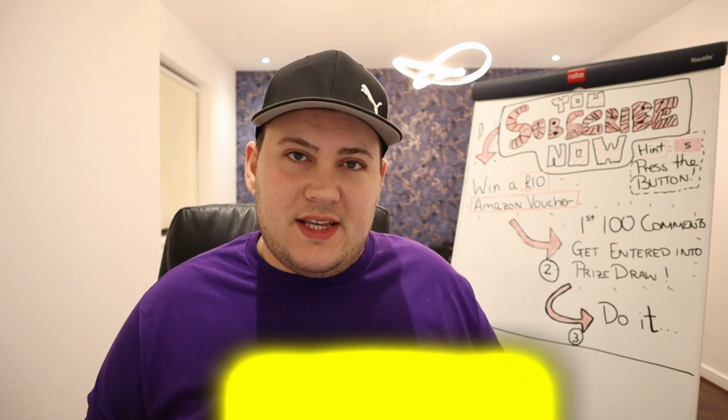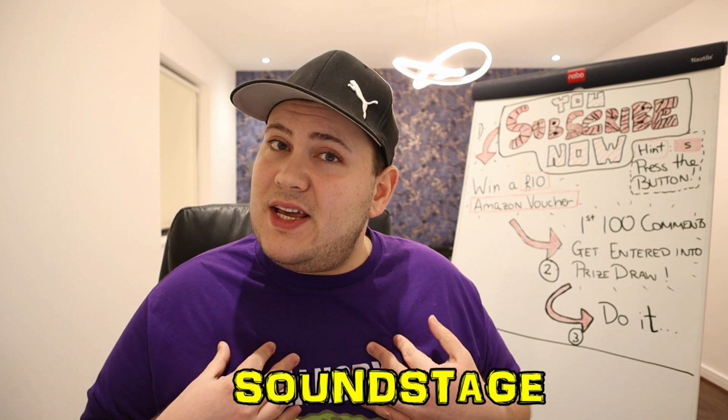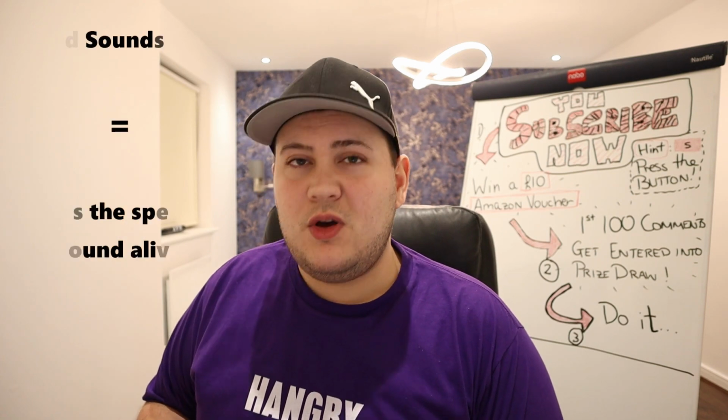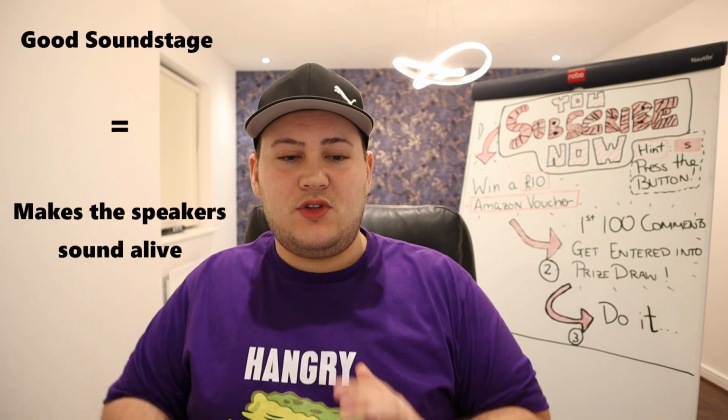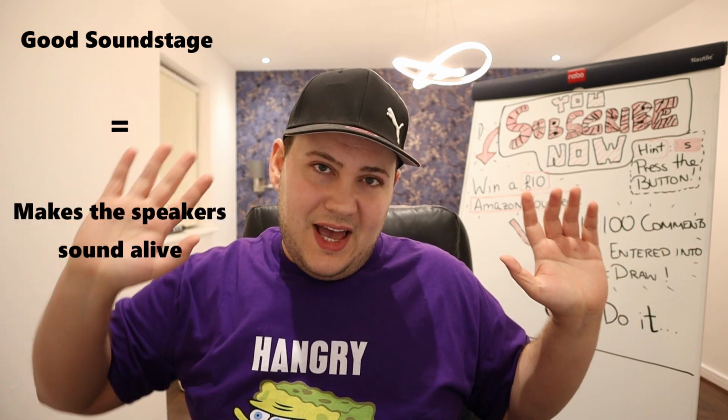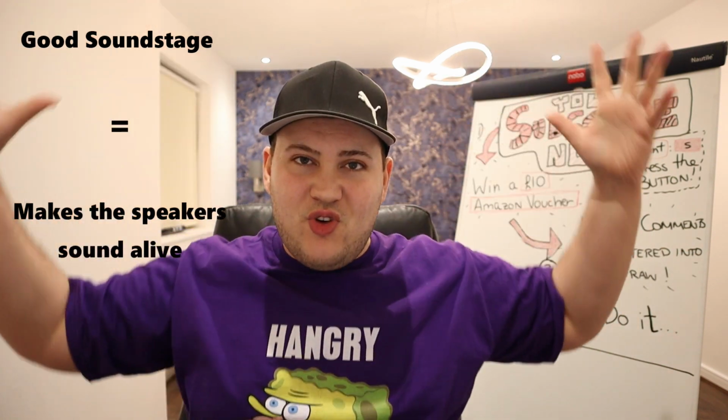And the reason I say that is soundstage, to me, is something that makes the speaker system sound more realistic, more true to life, because soundstage is how your system sounds and how it paints the image of 3D space. So a speaker system with good soundstage would sound wider, taller and deeper, giving you a more 3D like sound. So the better the soundstage is, the more you're going to feel like you're actually there, part of the audience, listening to the live performance.